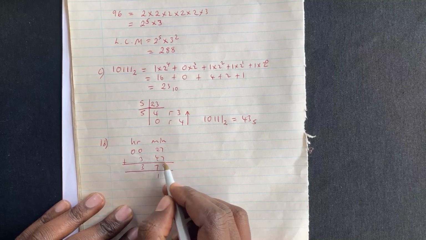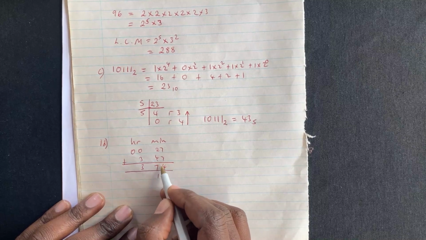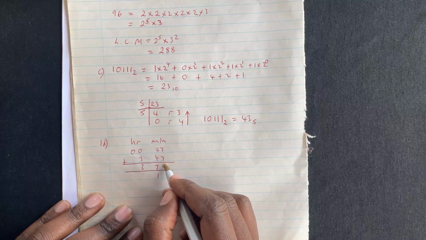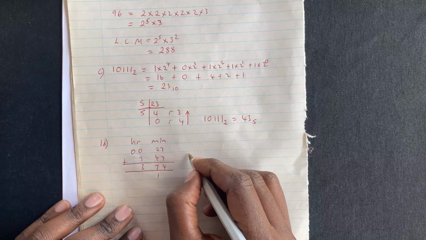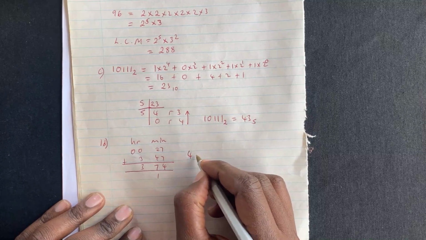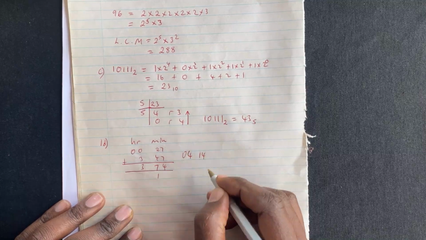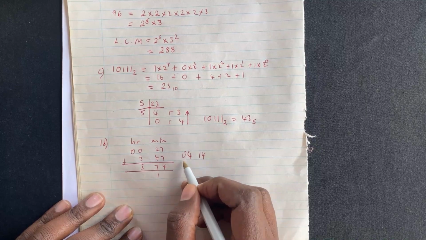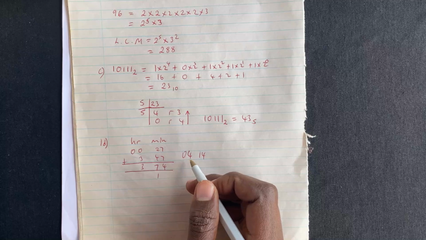But here we have more than 60 minutes. So we need to take 60 minutes from here, which is equal to an hour, and we give it here. So it becomes 04:14. So the train is going to arrive at 14 minutes past 4 in the morning.